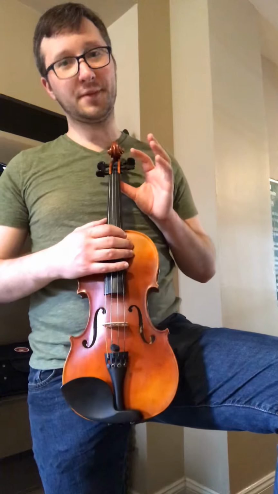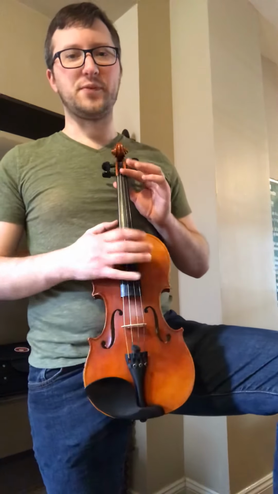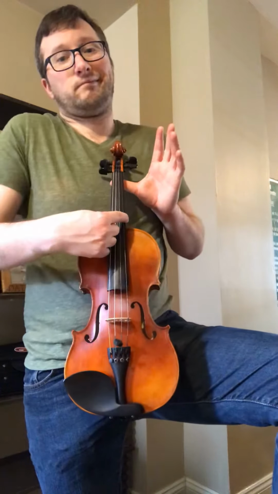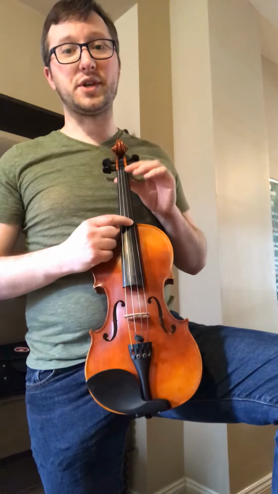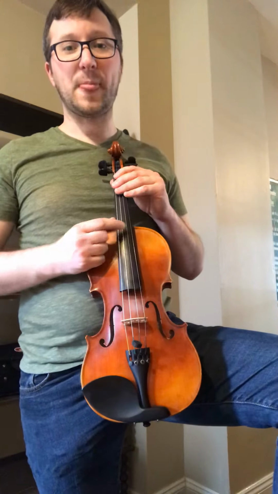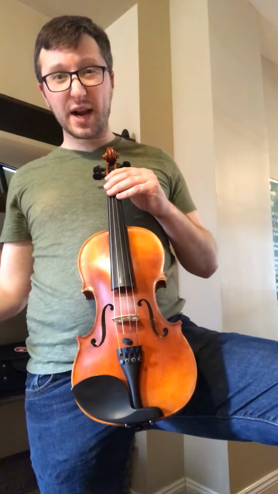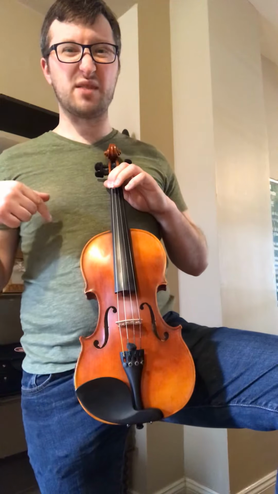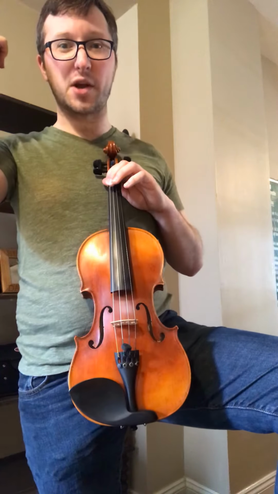Basses, you're the weird one, right? So, furthest string far away is G, okay? Next string over is your D string, okay? Then the next string over there, next one is an A string. It'll sound like a low A. It'll sound different than the violin, viola, cello, okay?